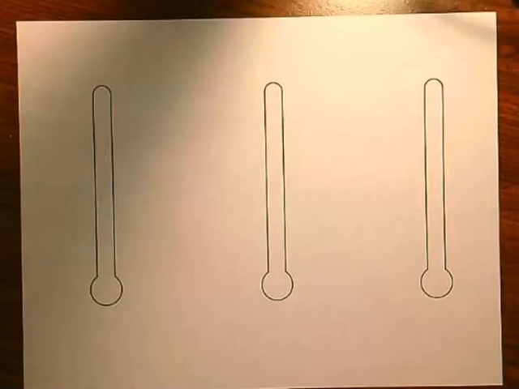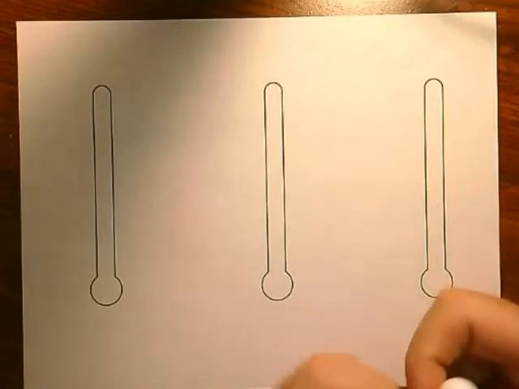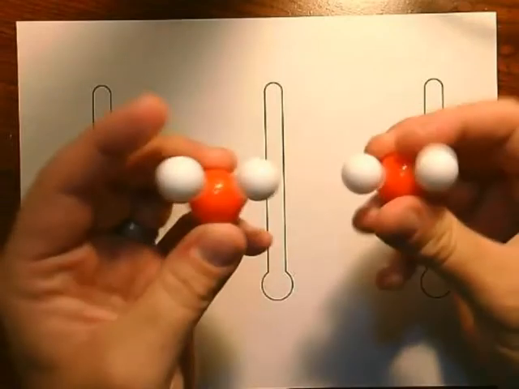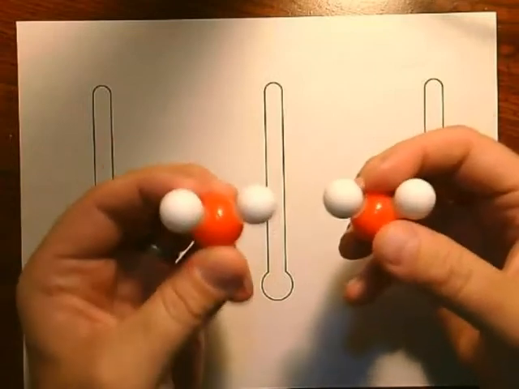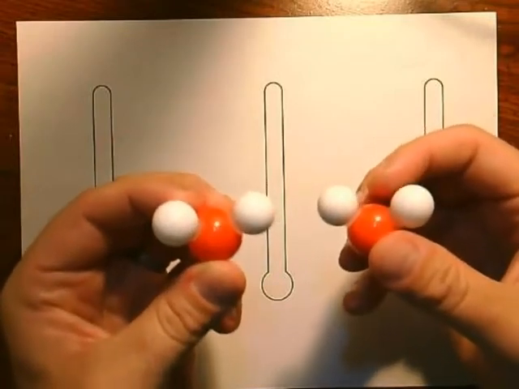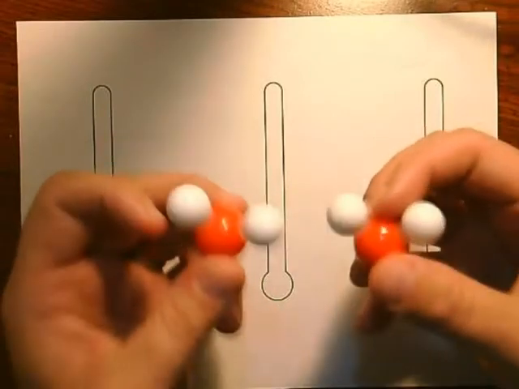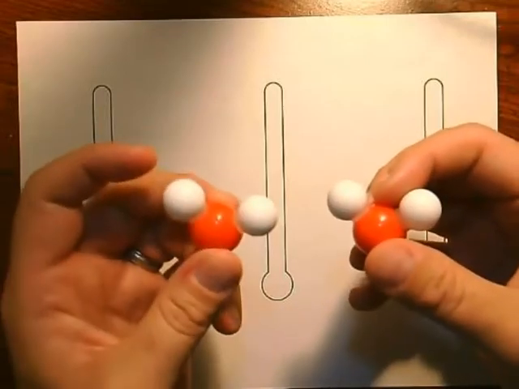Hey everybody, in this video we're going to talk about temperature scales and thermometers. Where we'll start is defining what temperature is. If we put our thermometer into some water, those molecules are moving around, and temperature is a measure of how fast those molecules are moving. The faster the molecules move, the higher the temperature.